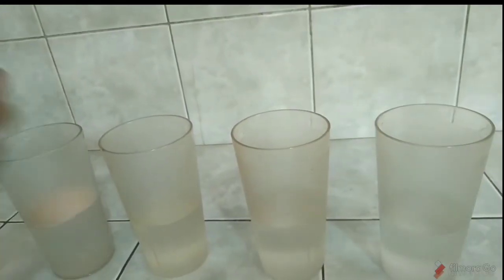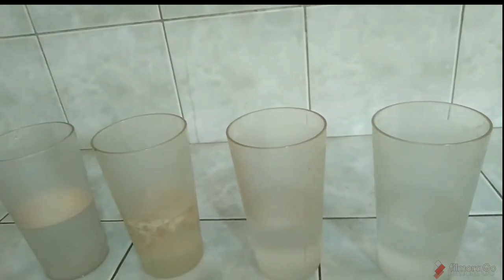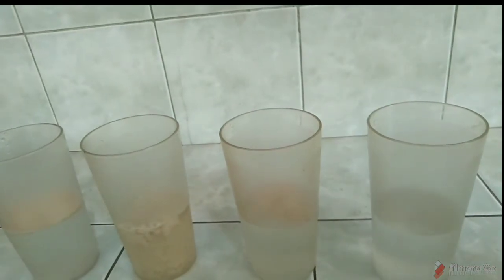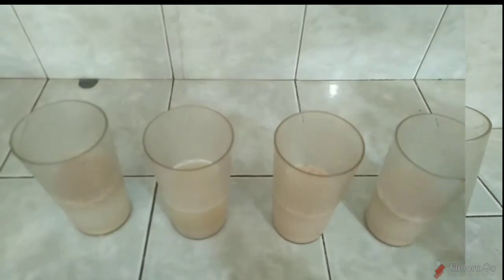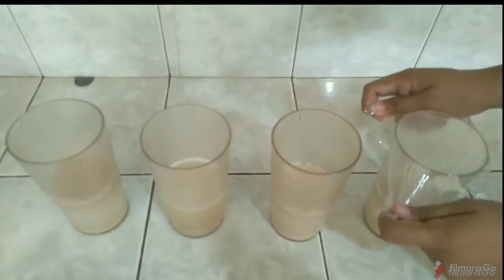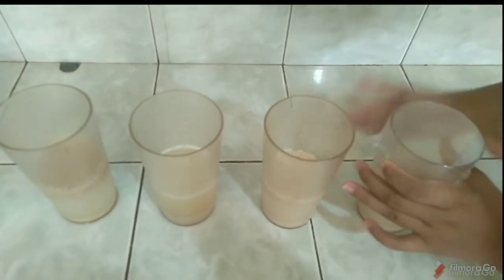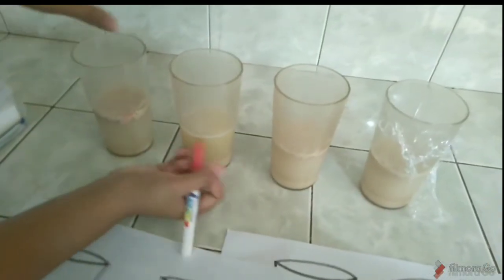Let's put the same amount of yeast in each glass. Cover the last glass using a cling film to restrict the amount of air. Mark each glass.